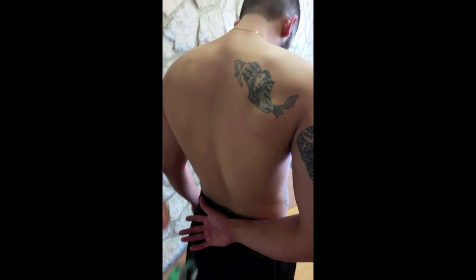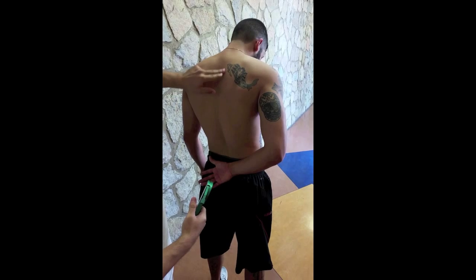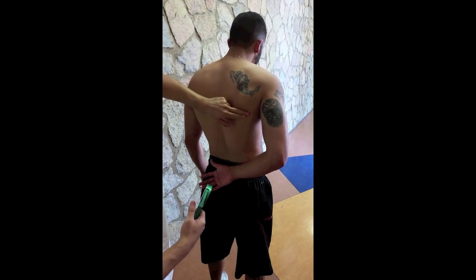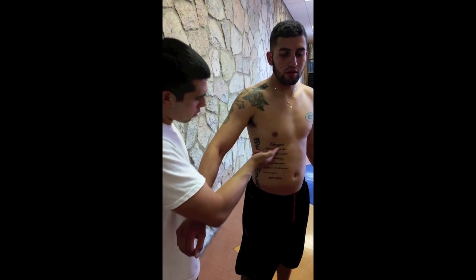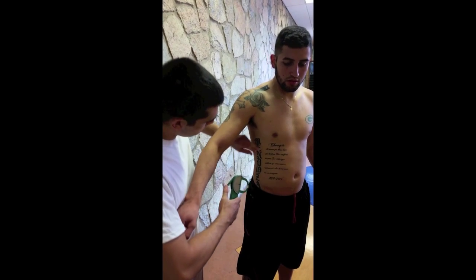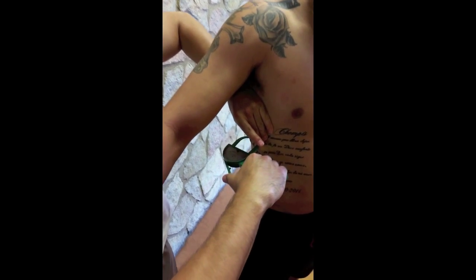If you have a participant who is obese or overweight, what might help the skin fold measurement would be asking your participant to bring their arm back. You will measure the mid-axillary skin fold site using the vertical fold at the level of the xiphoid process of the sternum.